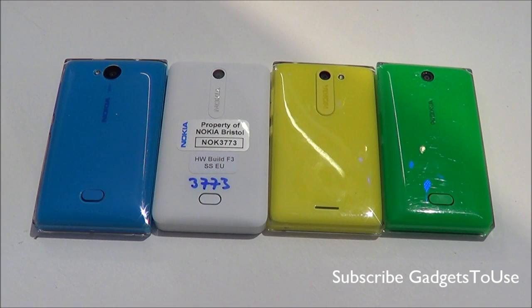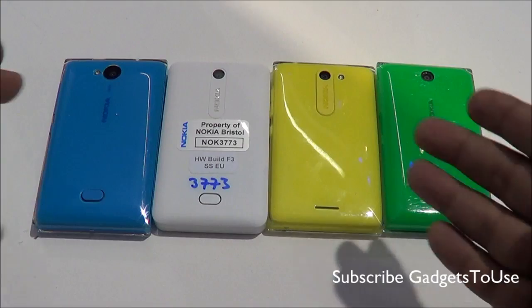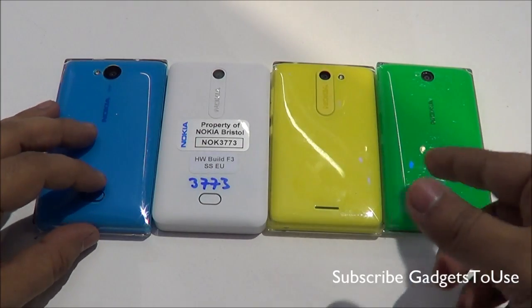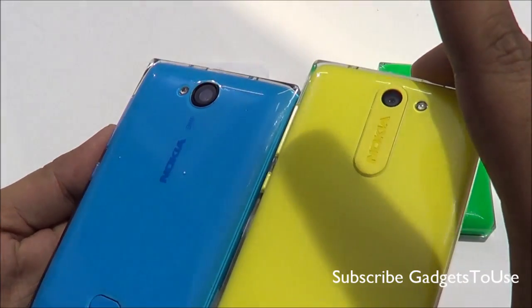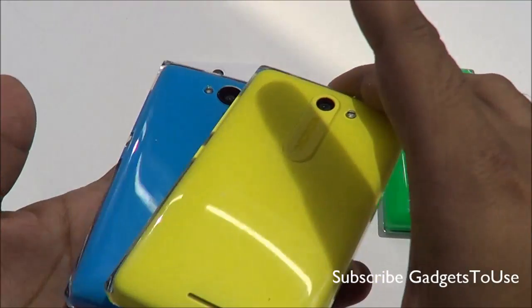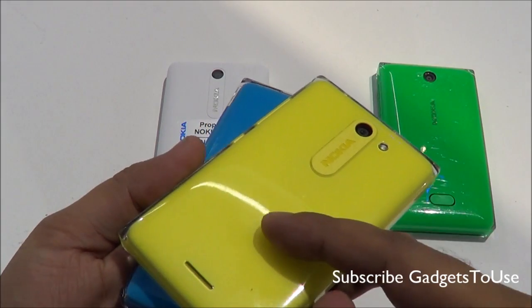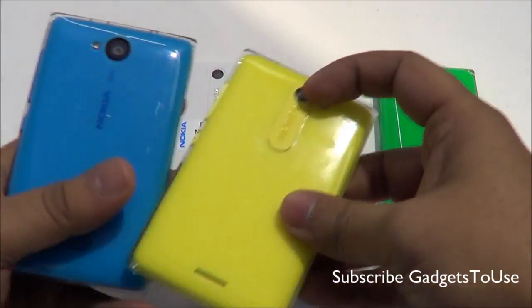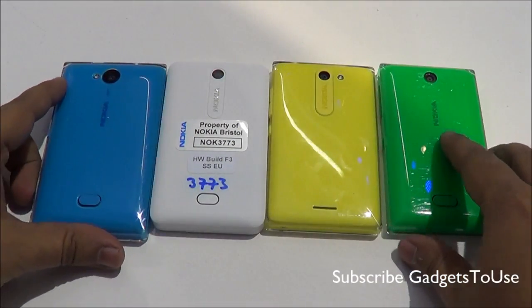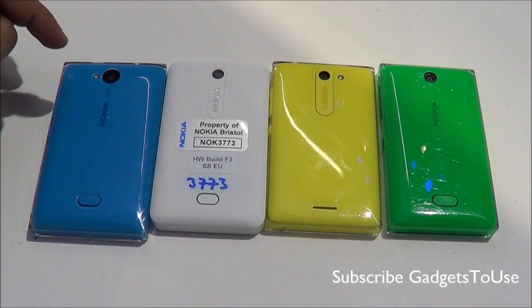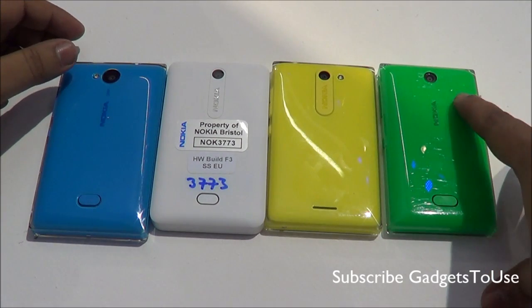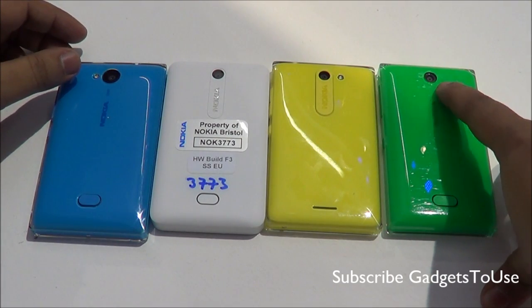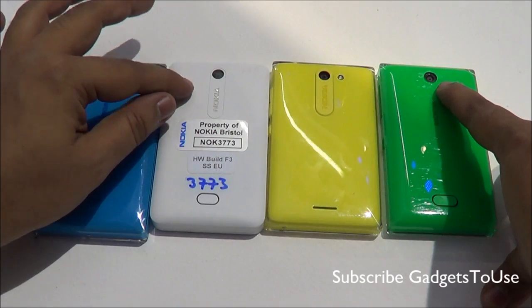Again, when it comes to the overall build quality, it looks kind of premium on these three devices, which have transparent glass on the back side which holds the back cover. But again, there is a disadvantage that it gets fingerprints and scratches very easily. However, in terms of the overall specifications, we have a better camera on these two devices, the 5-megapixel camera, whereas the camera is lowest on the Nokia Asha 500, and it is 3.15 on this device.